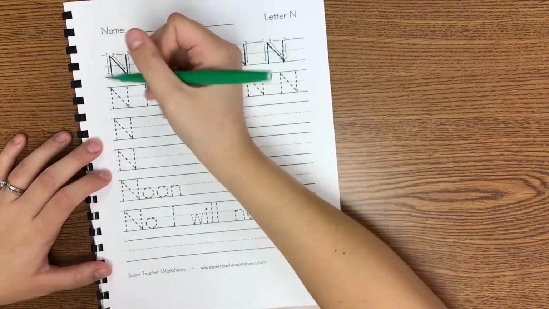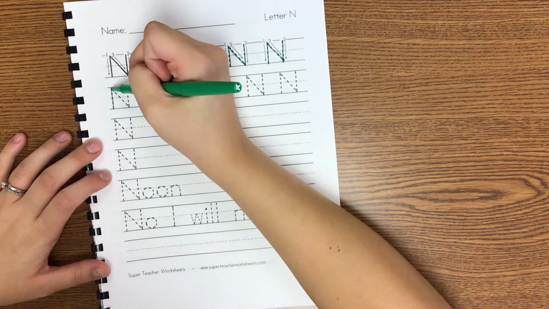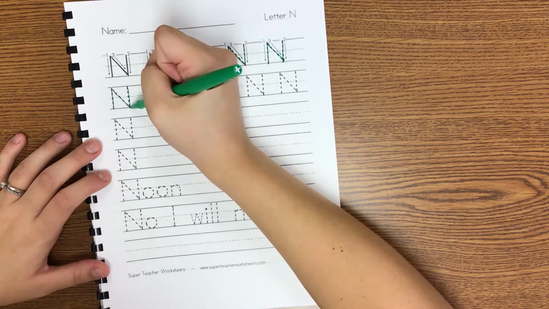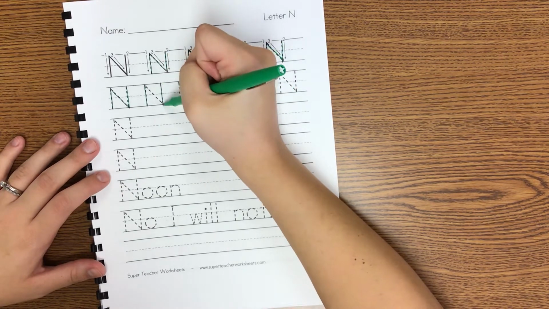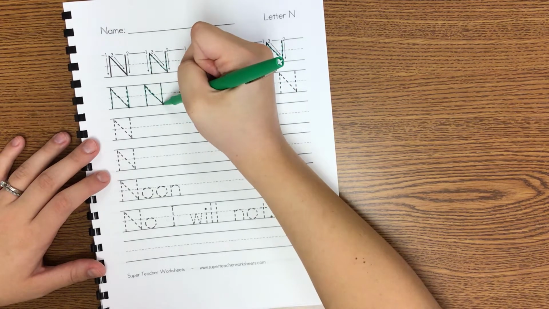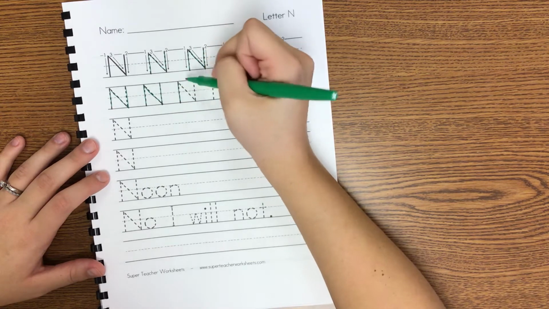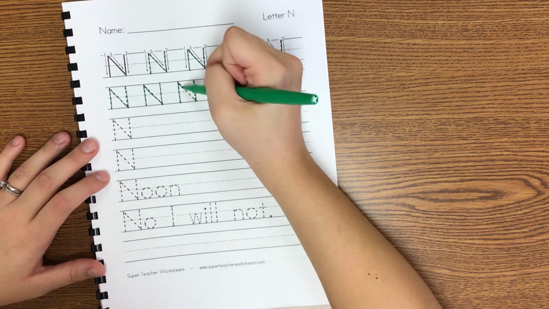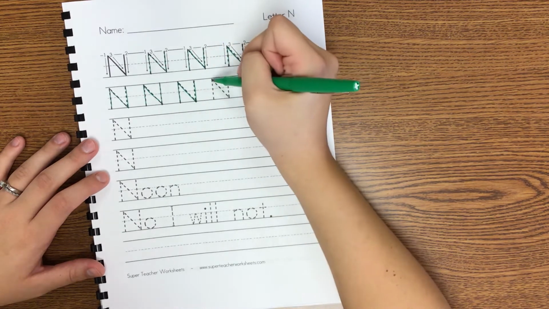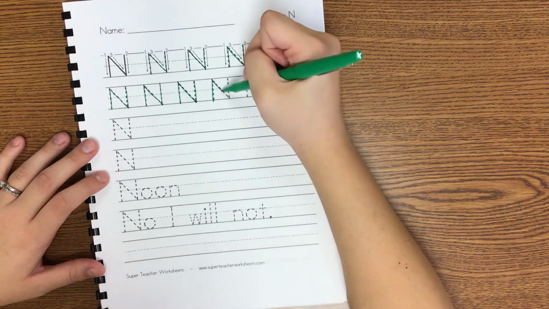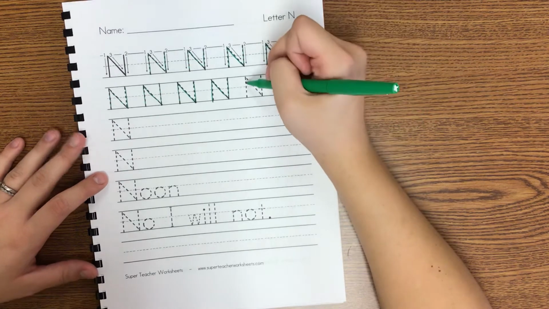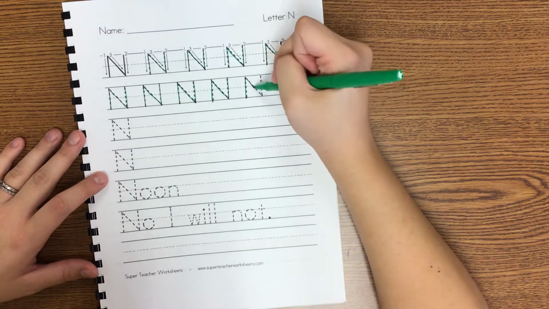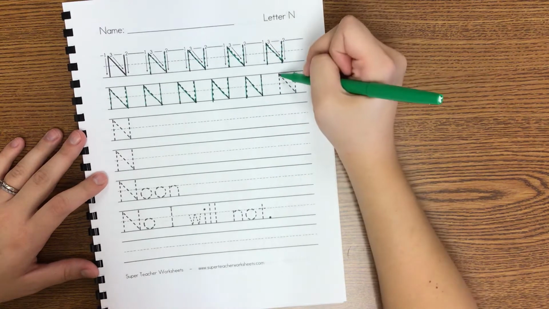Now let's trace in the next row. Tall man, diagonal, tall man. Or you can do tall man, diagonal. Tall man, diagonal. Tall man, diagonal, tall man. Whatever one makes sense to you. I'm okay with either one. Trace on those dotted lines.